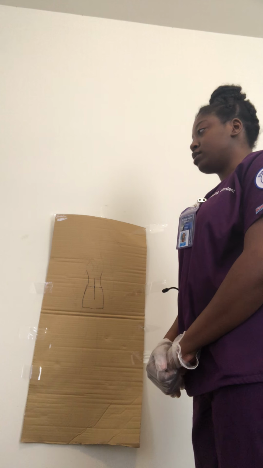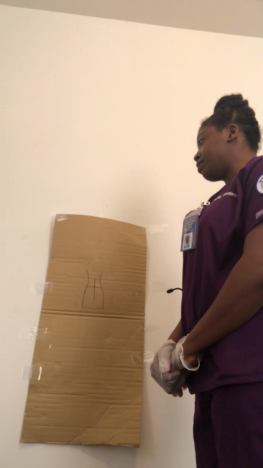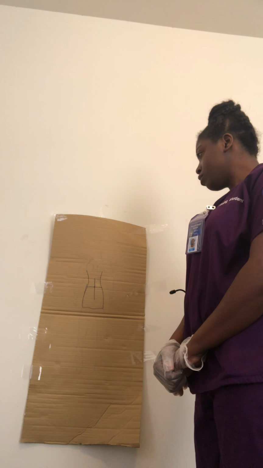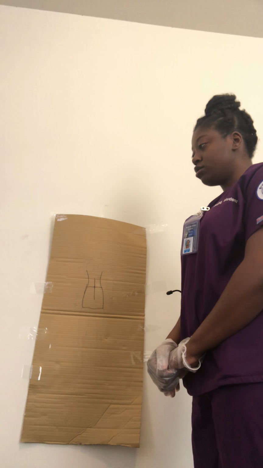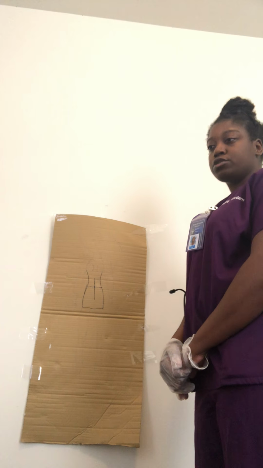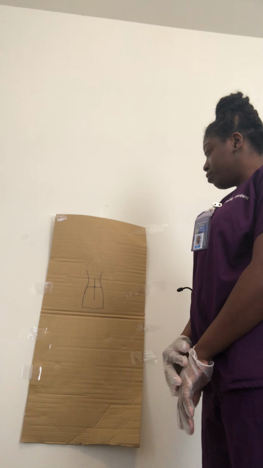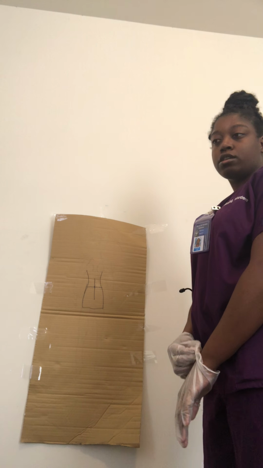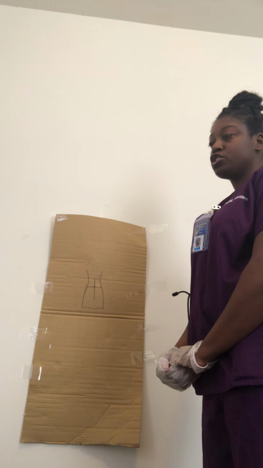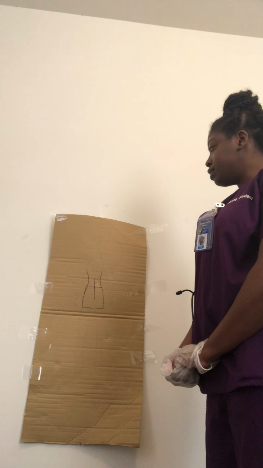Now I would inspect the contour of the abdomen from 2 different angles. So I would start on this angle. So abdomen is flat and symmetrical on both left and right side of the quadrants. No distension noted.